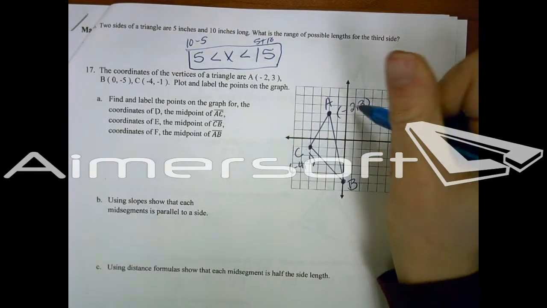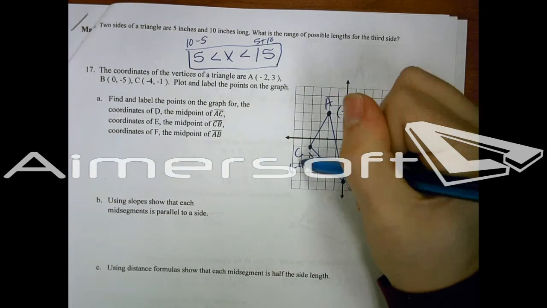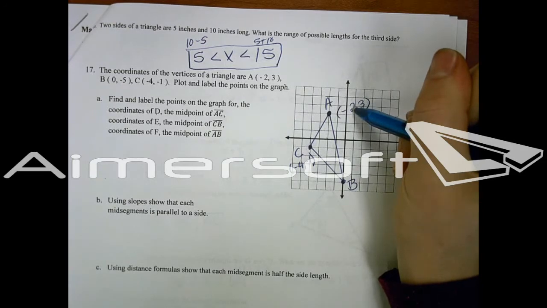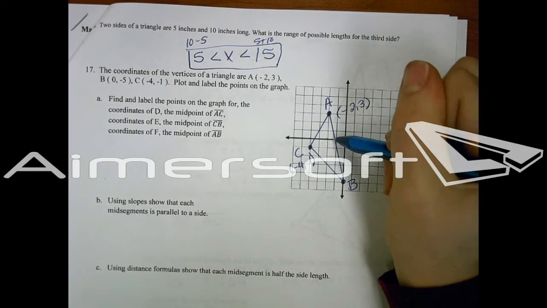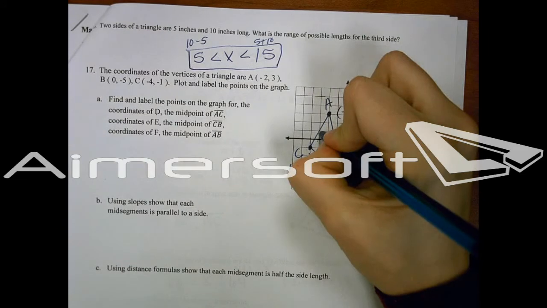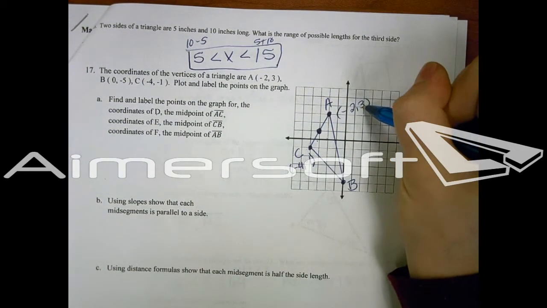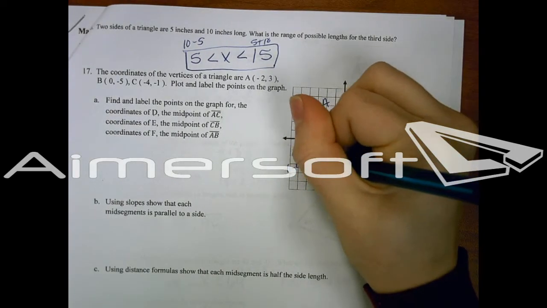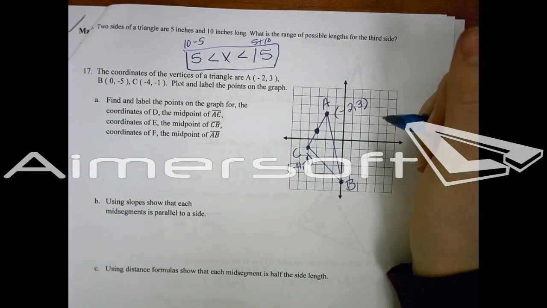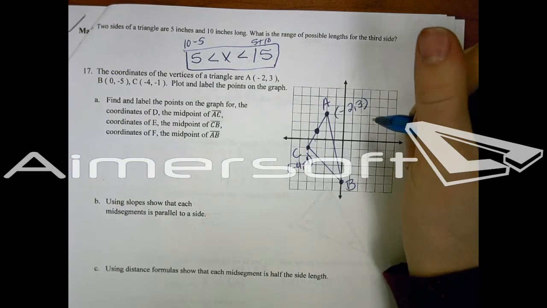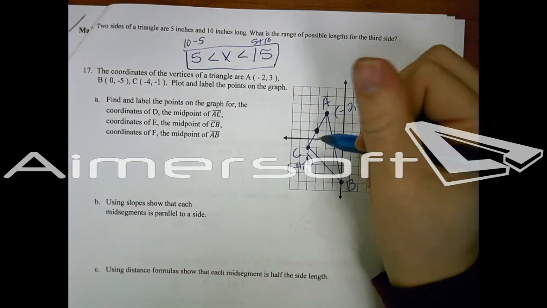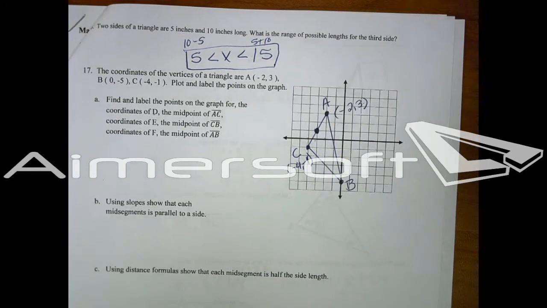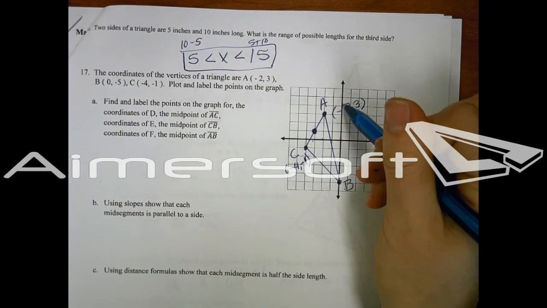If I add up my x values, I get -6, and divide by 2, I get -3. If I add 3 plus -1, I get 2. 2 divided by 2 is 1. So all I did was take the average of my x and the average of my y.